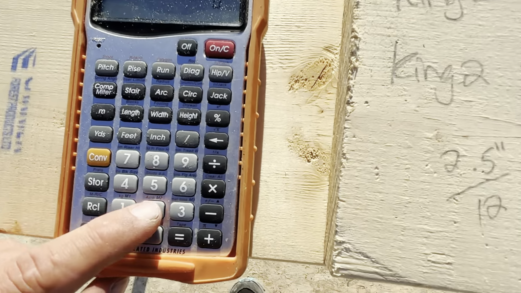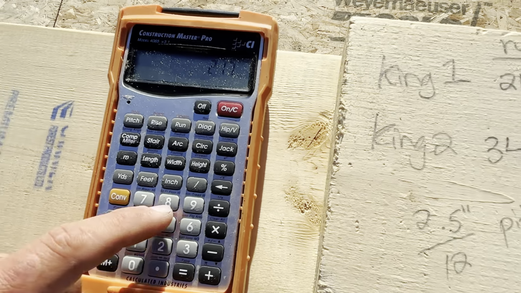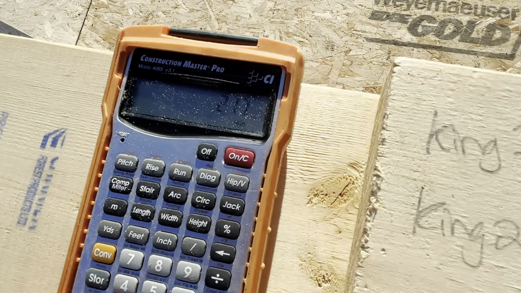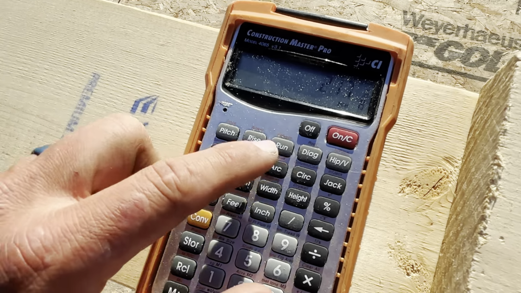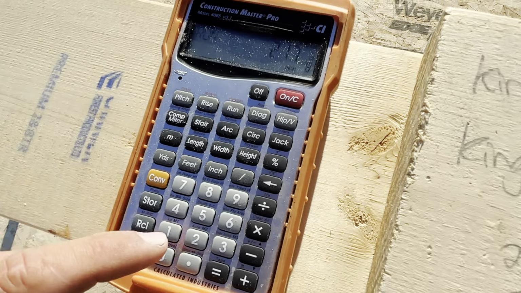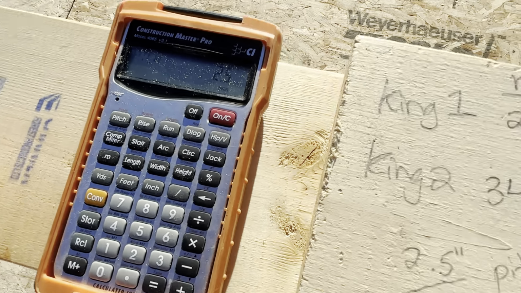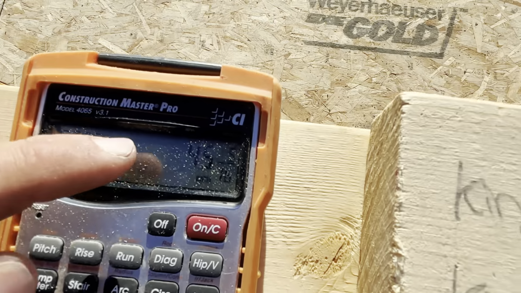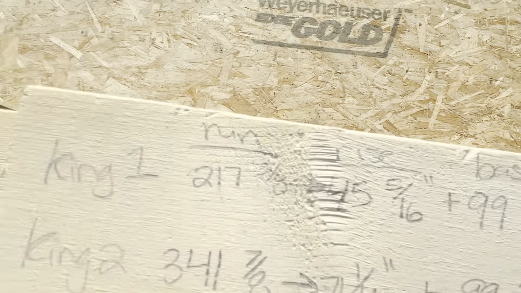So we'll go 217 inches and 3/8 run, 2.5-inch pitch. Now your rise here, 45 and 5/16.